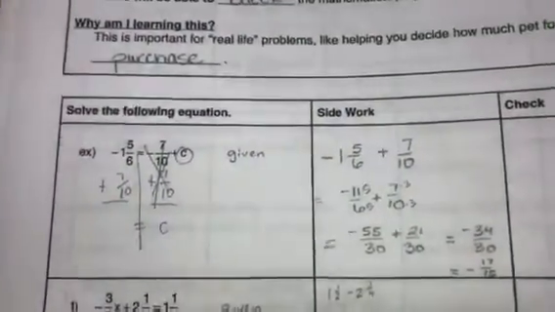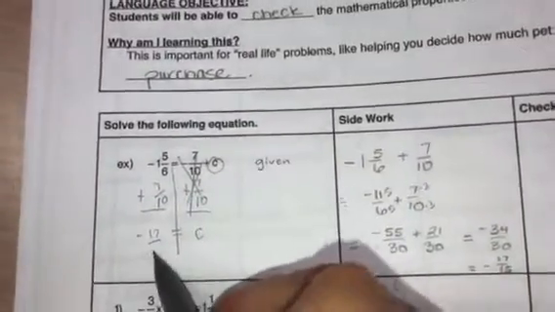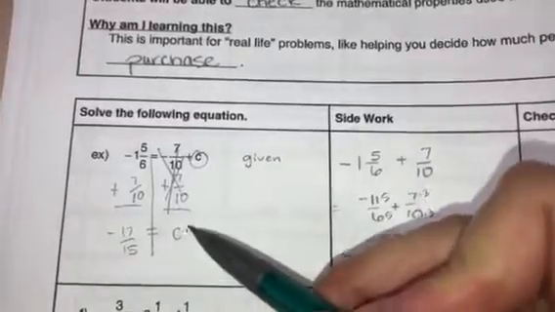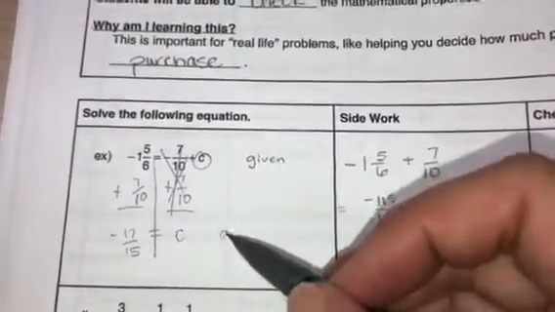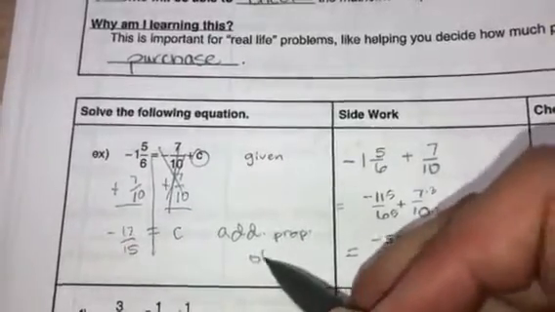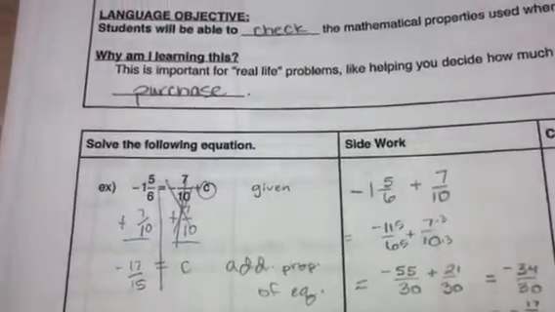I'm going to copy down that the variable was on the right-hand side, so that's where the c is. And then my answer was negative 17/15. But remember, that one was just a one-step equation. In order to get the variable by itself, all I had to do was add. So that would be the addition property of equality. Okay, so that's still just the one step, so let's look at a two-step.